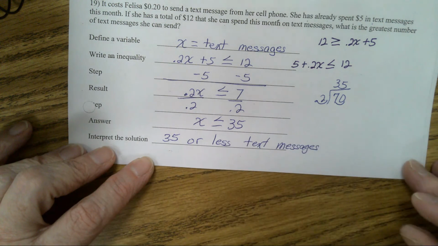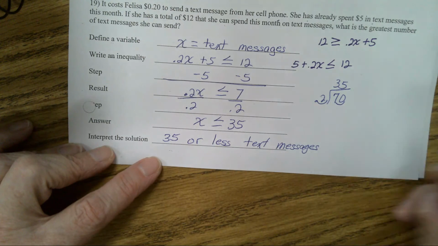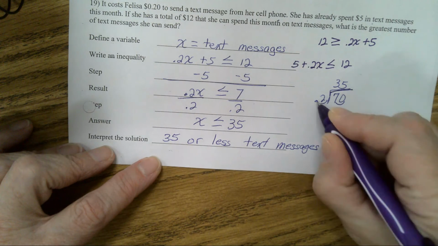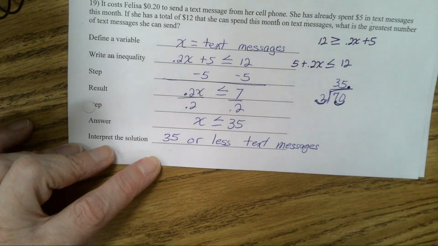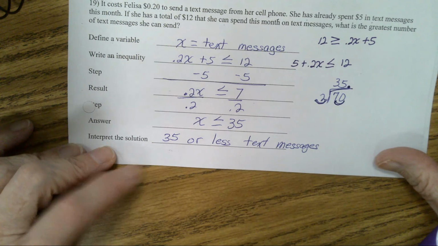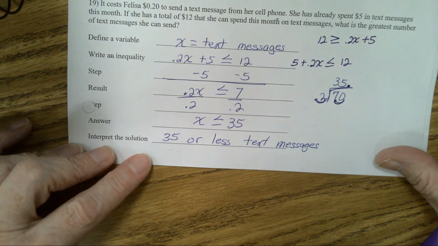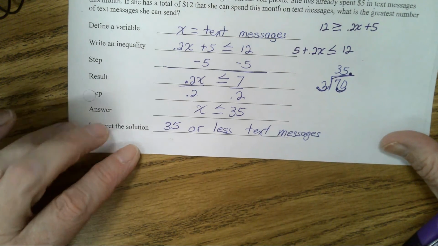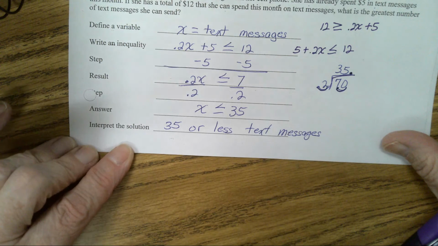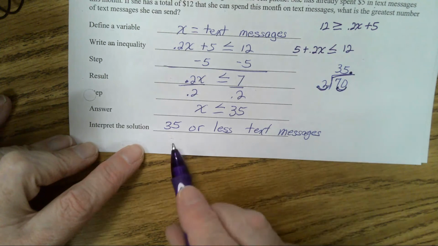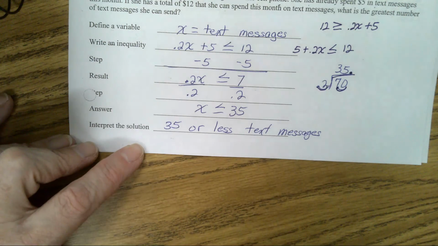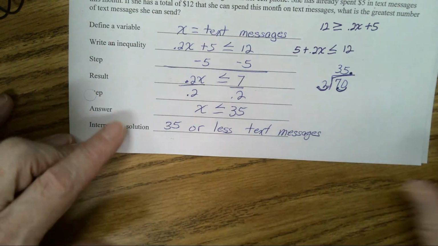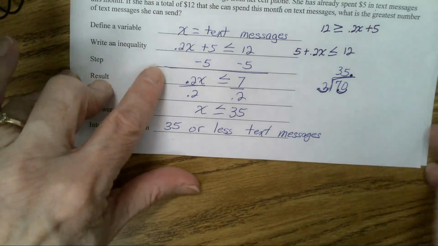You all know how to divide with decimals, I hope. Move the decimal 1. I had to move this 1, so that's how I got 35. Think about how many 20 cents are in $7. There are 35 of them. So what does it mean when you interpret 35 or less text messages? Any questions? All right, now let's go to the next page.